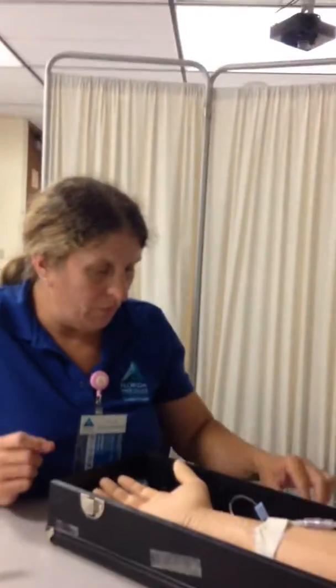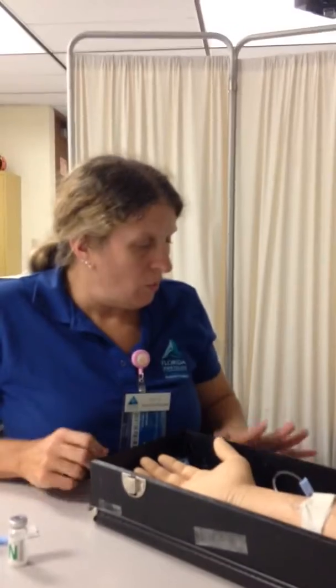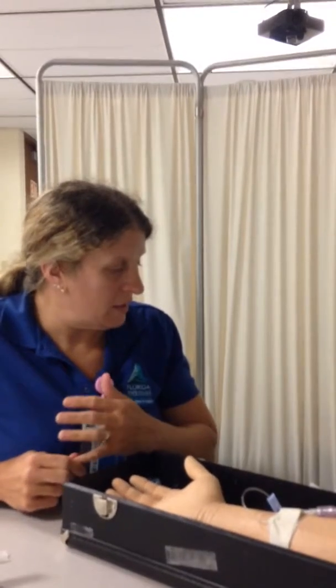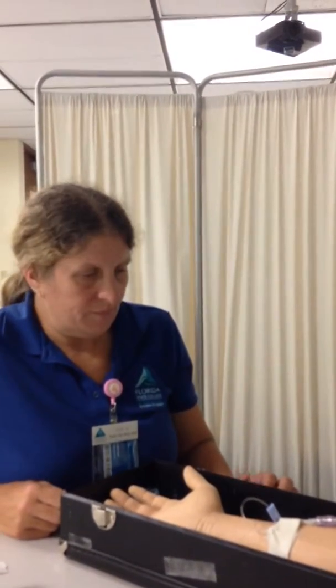I'm also going to document on the MAR that I've given their IV, the route, the dose, the time, and the medication given. And I'm going to state the condition of the IV site and record on their intake and output how he tolerated the IV. And that is it.